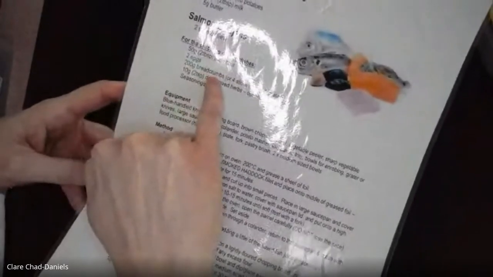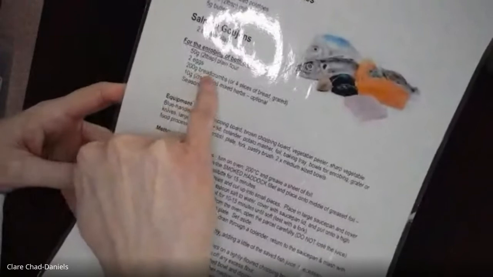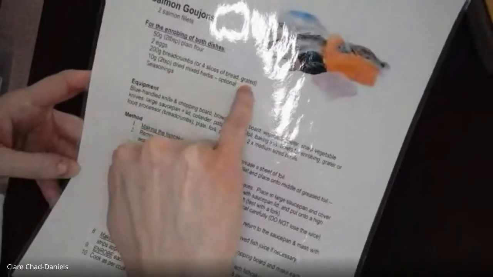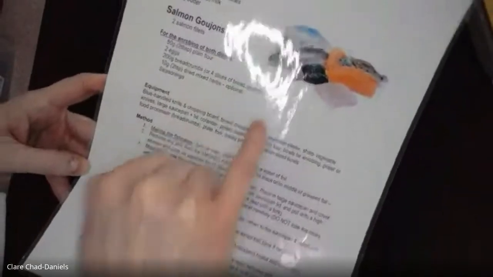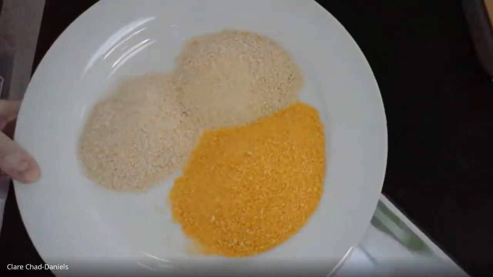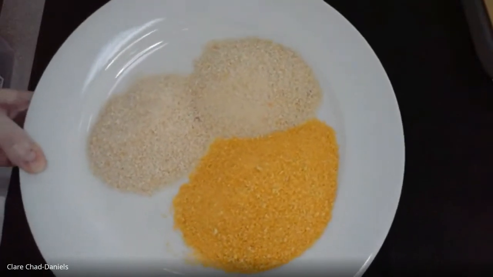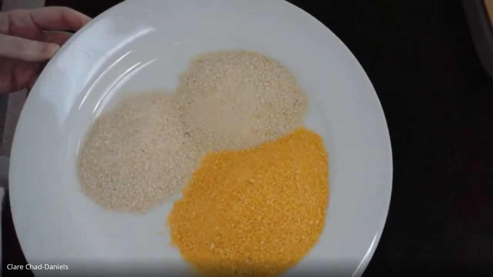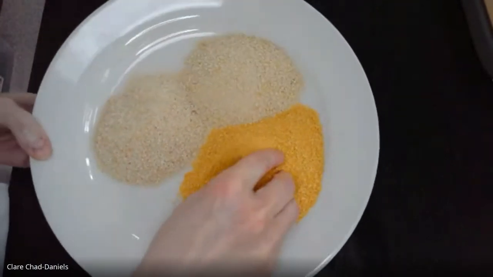The breadcrumbs, 200 grams of breadcrumbs. It says, or 4 slices of bread, grated or food processed. Today, I've actually got 3 types of bought breadcrumbs because they needed using up. We've had them in the cupboard for a few months and they need to be used. So here I've got golden.